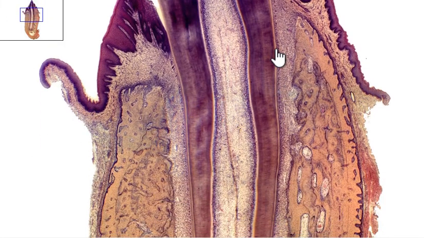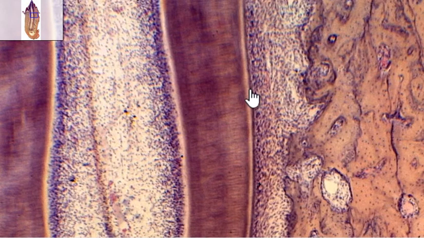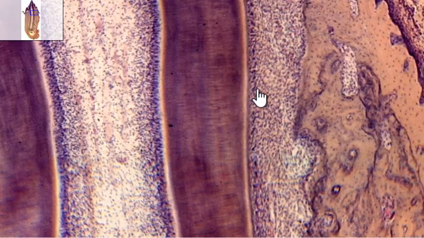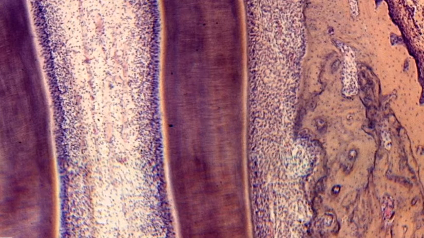The tooth is being anchored in or held in place by this very thin pale line. So if we really zoom in here, this very thin space here is where we're going to find cementum. This cementum located here is not the only substance helping to anchor the teeth in place. There are also ligaments, which you really can't see from the staining, but these are called your periodontal ligaments.